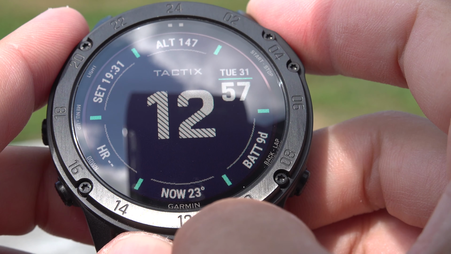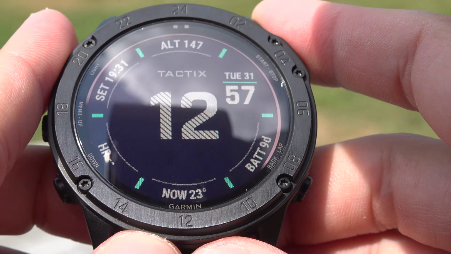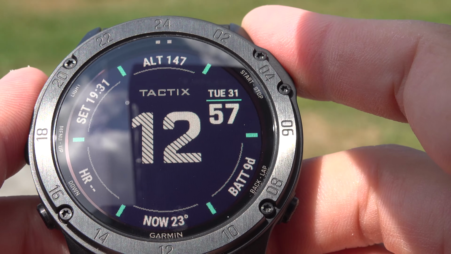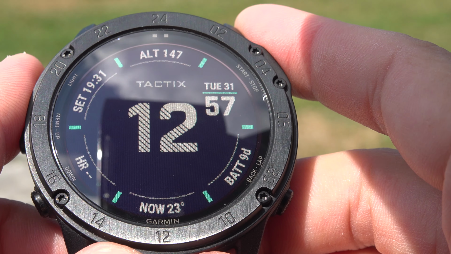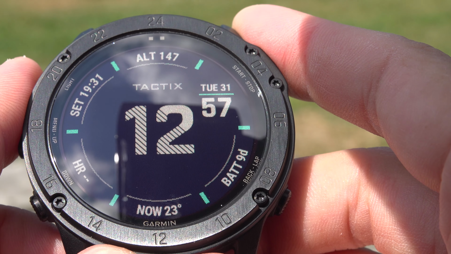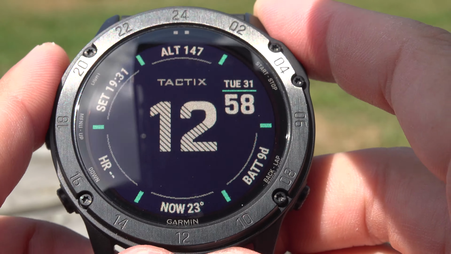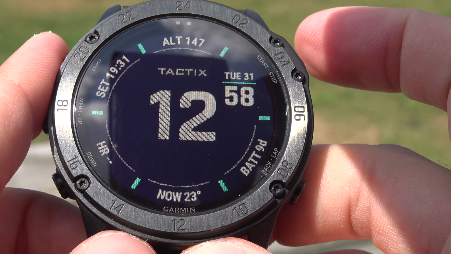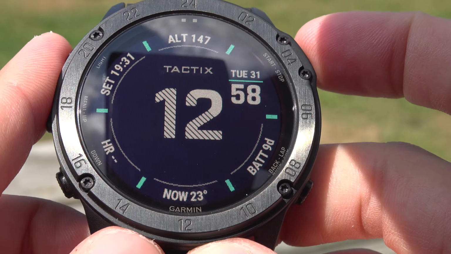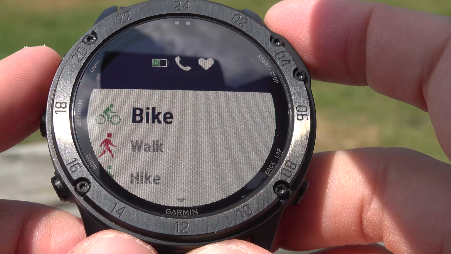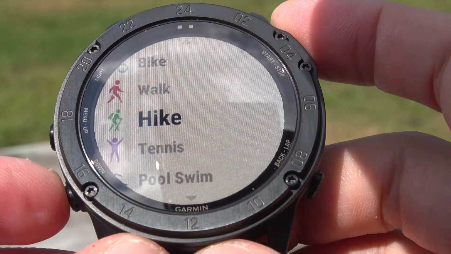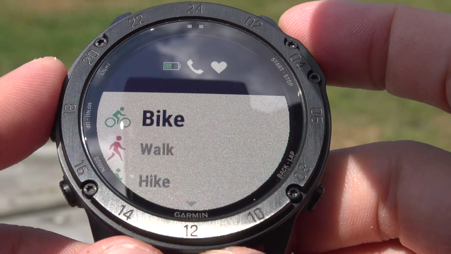On the Garmin Tactix and the Garmin Fenix, there is a feature that is absolutely amazing. If you want to do a round trip from where you are at a specific distance, well, you can. What you have to do for this is to simply select an activity. So you will go into the Start/Stop menu and select the activity you want to do that famous round trip.